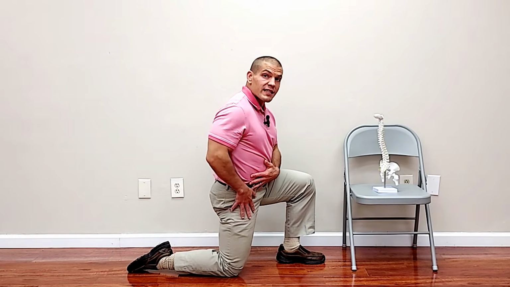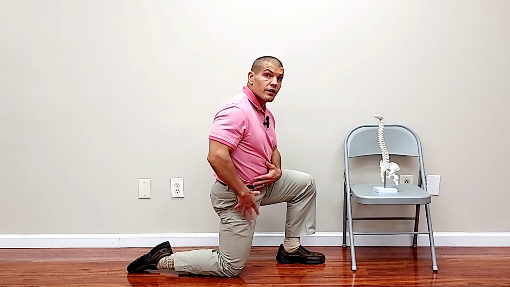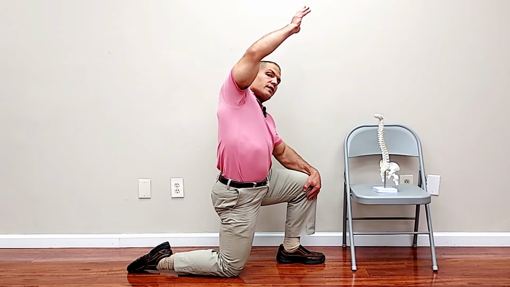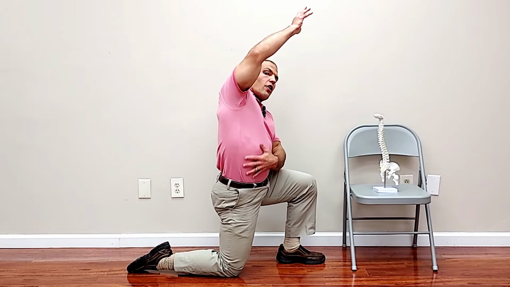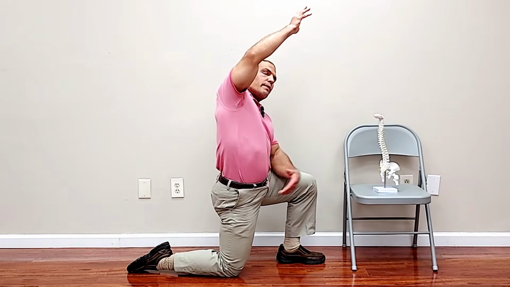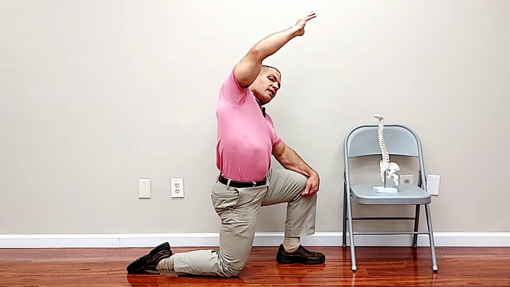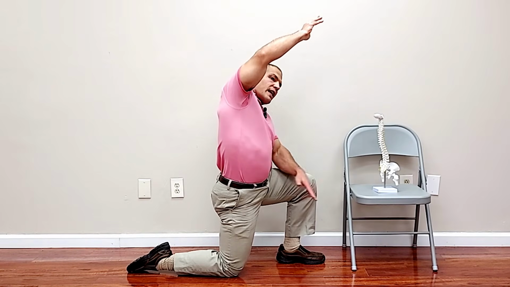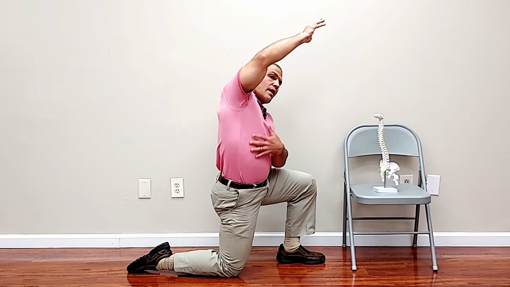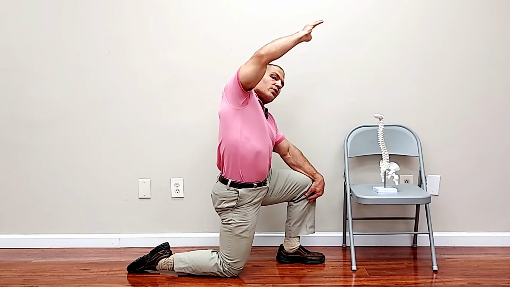Now, if this was an SI joint problem alone, this is really all you'd have to do. But if you're not sure, you can add in the quadratus lumborum stretch by putting your arm up in the air and stretching the muscle that runs between your rib cage and your pelvis, again, the quadratus lumborum, and just holding that position like that. So now you're stretching both at the same time. Both of these would be on the side that appears long. So it's kind of a catch-all, regardless of which one was the cause. That, in many cases, will correct it.